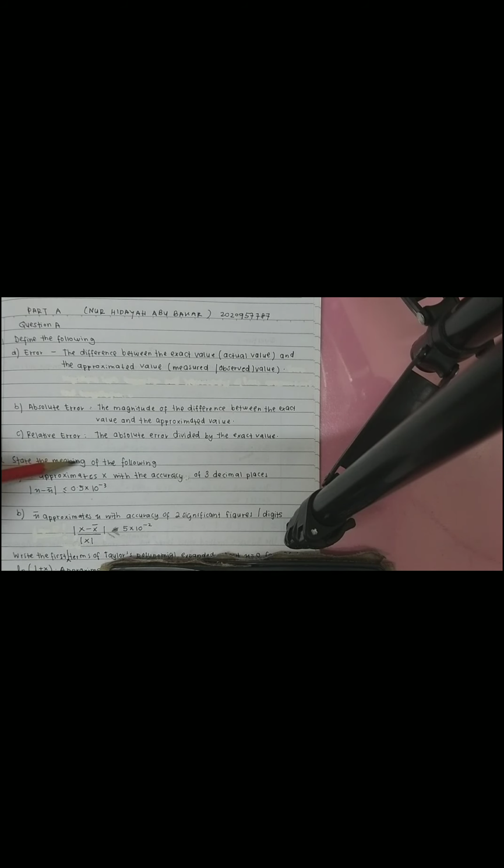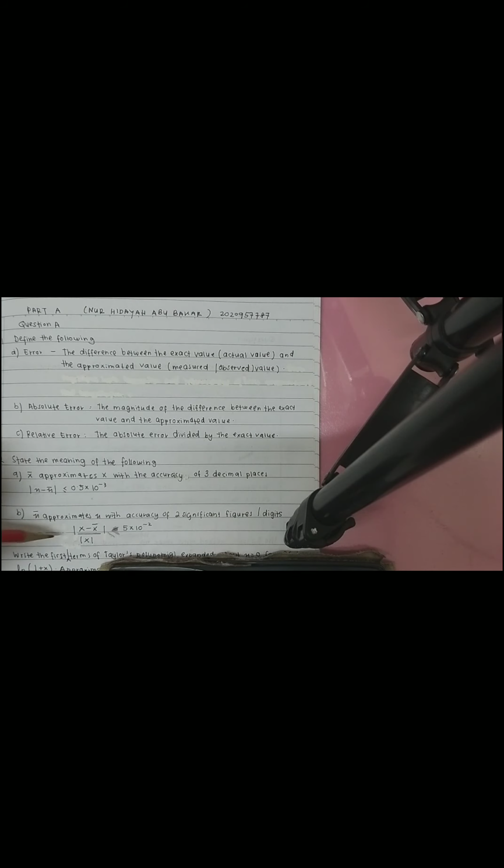For question 2, state the meaning of the following. A. X bar approximates X with the accuracy of 3 decimal places, which is referred to the formula modulus X minus X bar is equal or less than 0.5 times 10 to the power of negative 3. Then B. X bar approximates X with the accuracy of 2 significant figures or digits, which is referred to the formula modulus X minus X bar divided by X bar is equal or less than 5 times 10 to the power of negative 2.